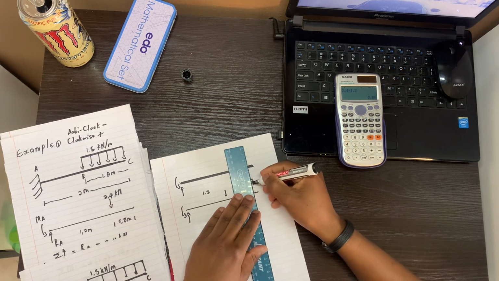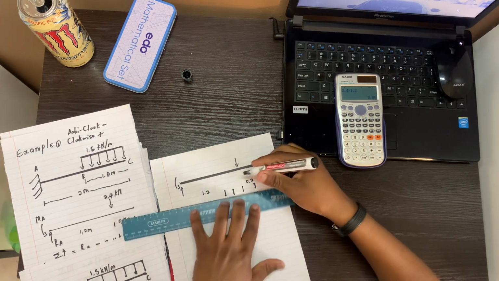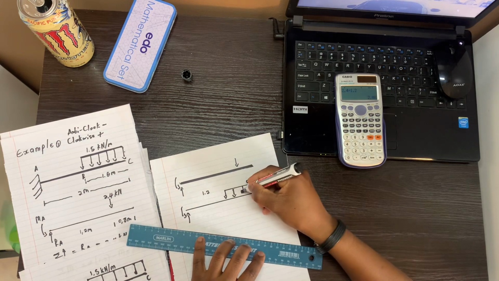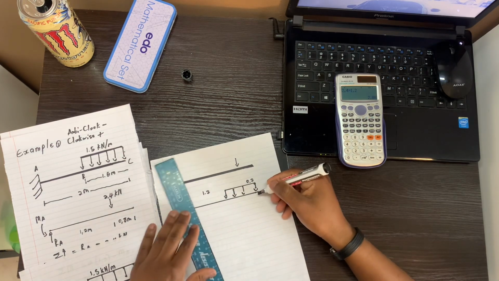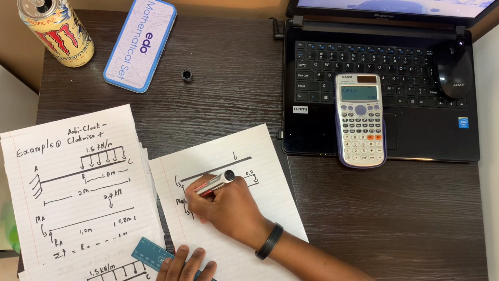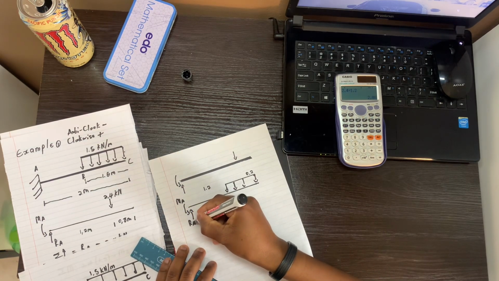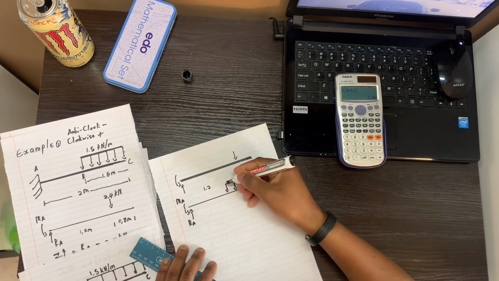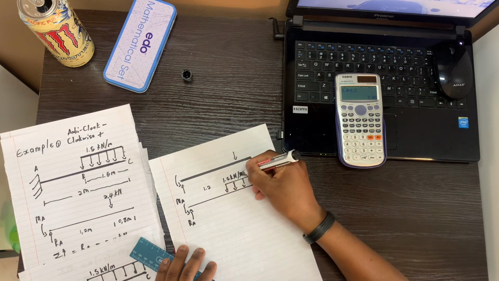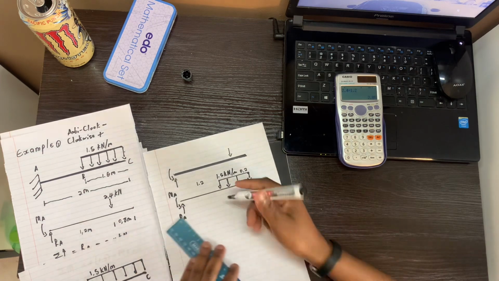This is actually simple, not complicated. So we have MA and we have RA and we have 1.5 kilonewton per meter, right?